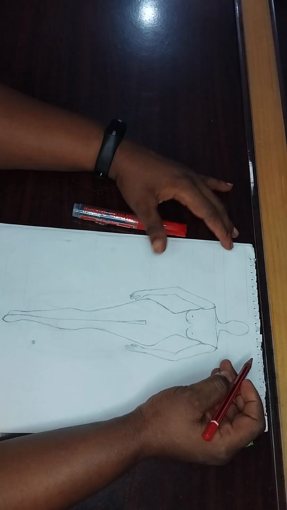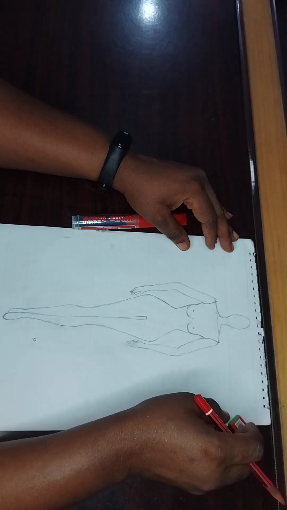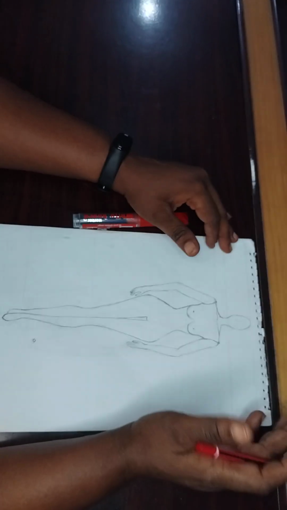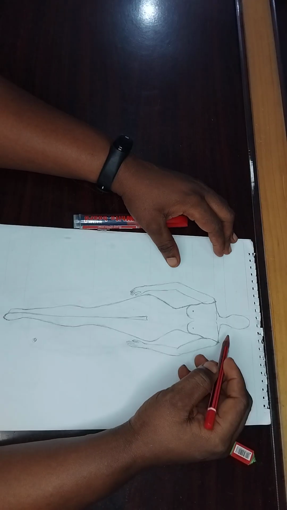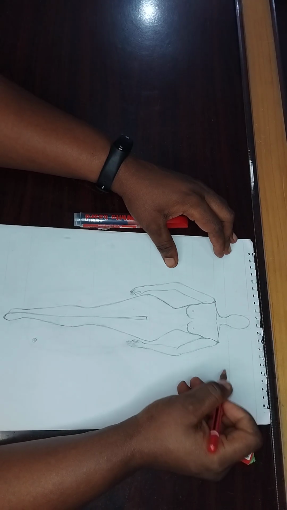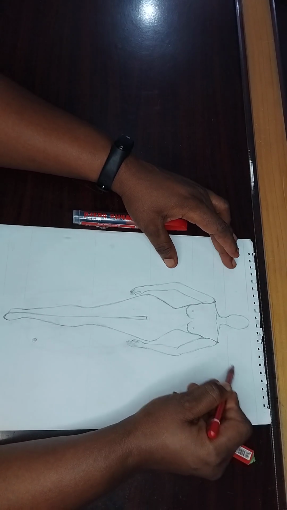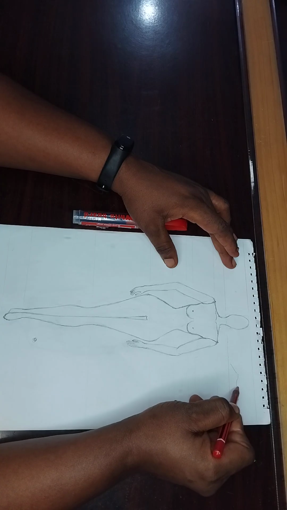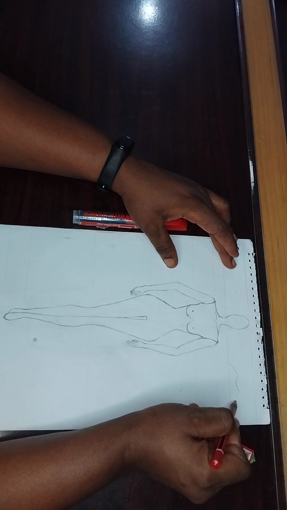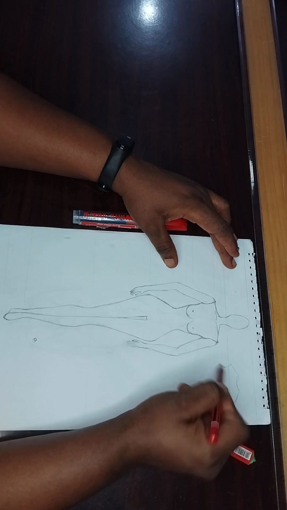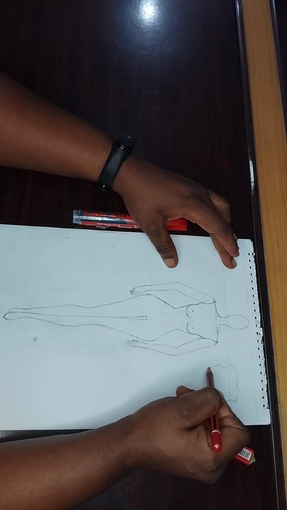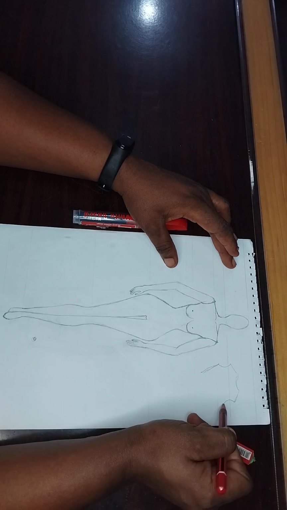Now we have the shoulder of a lady. Even for the men, our shoulder generally is not straight. It's kind of slopey in that sense. Something that looks like this. This is the armhole, this is the waistline.